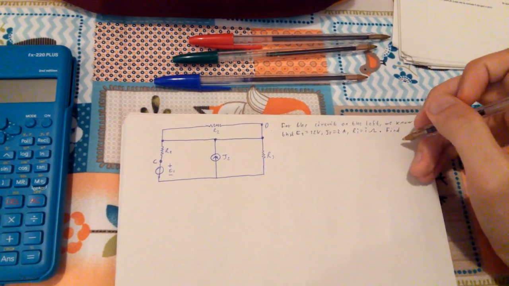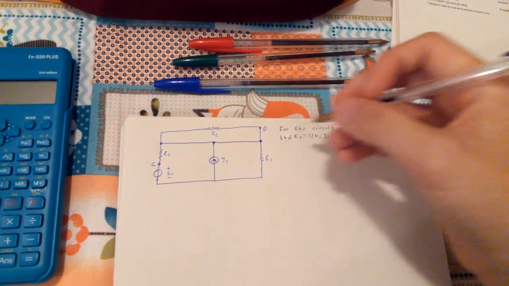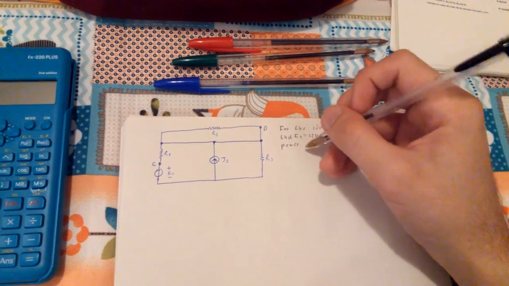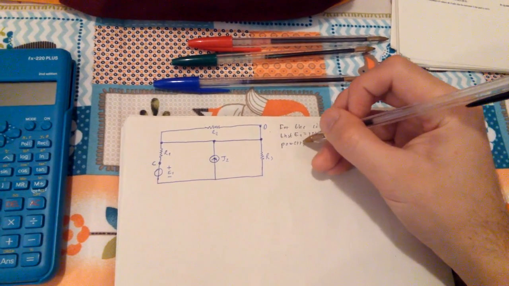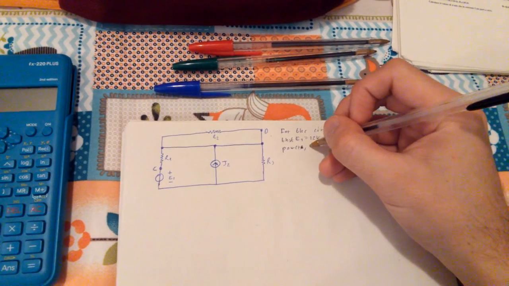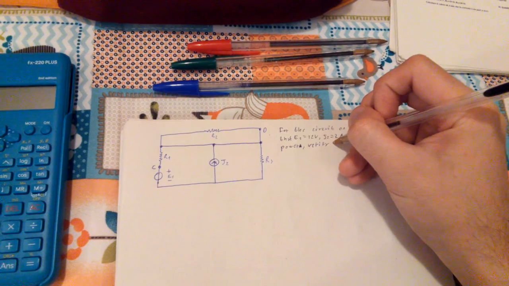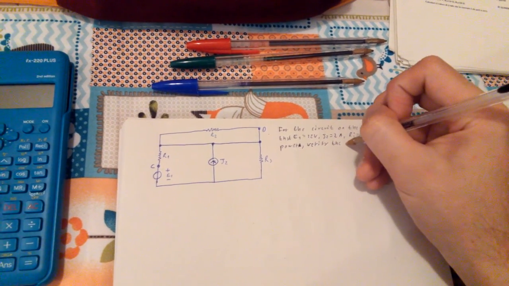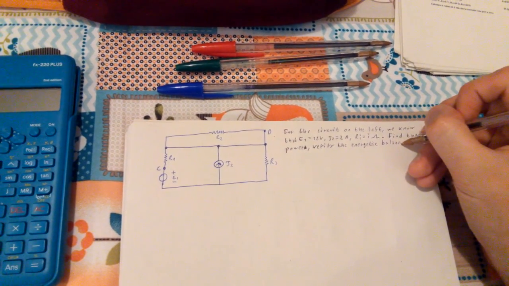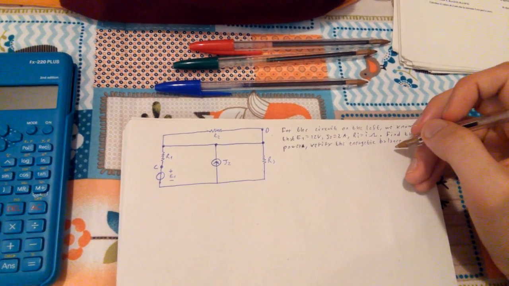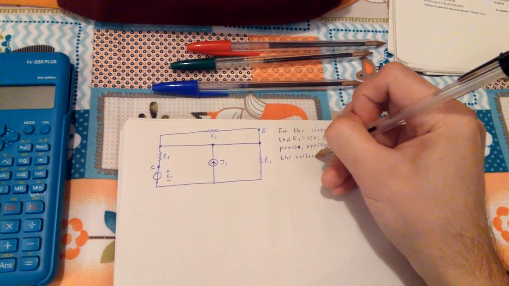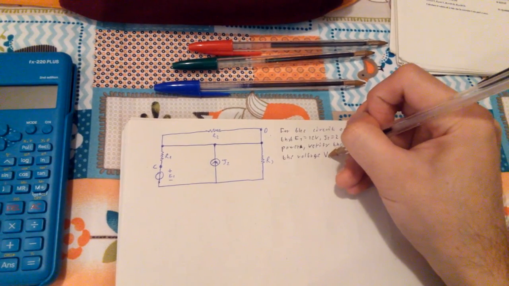Find all the powers, verify the energetic balance, and find the voltage VCD.